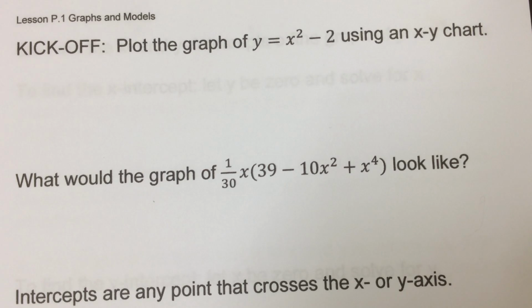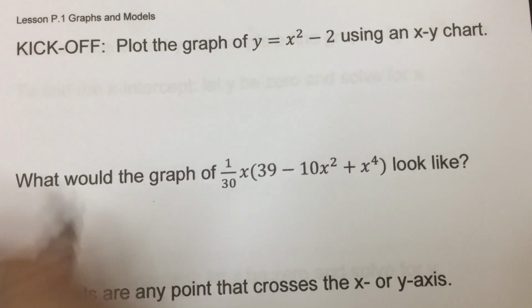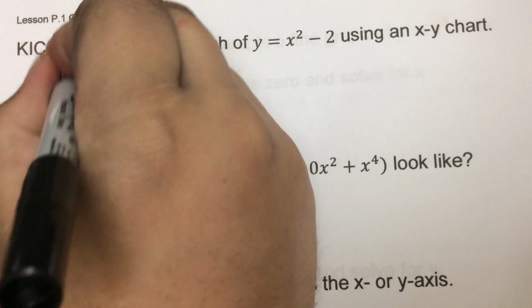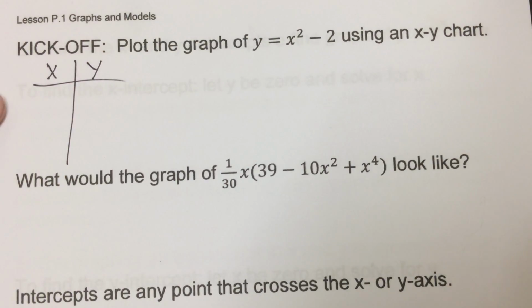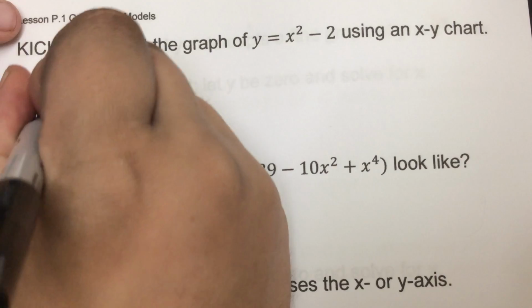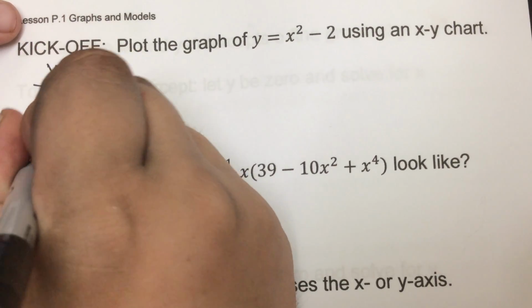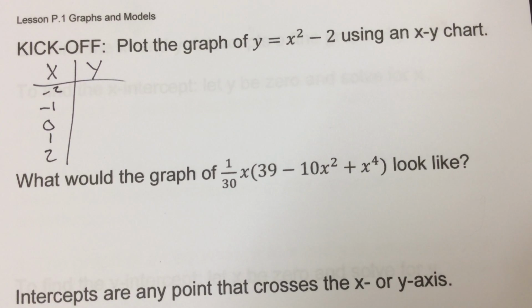But before we do that here, let's start with the kickoff of, let's just plot a graph of y equals x squared minus 2 using the xy chart. Simple as that. So we're going to pick, we'll do 5 for this one, but typically all you'll need is at least 2, if not 3, depending on what type of graph it is. So if I do 0 here, so -1, -2, 1, and 2. So starting here with my y.